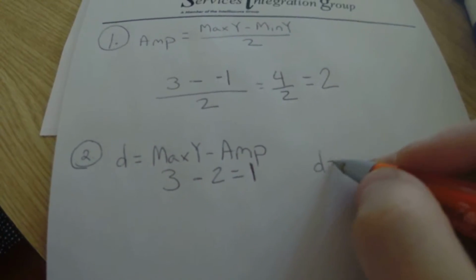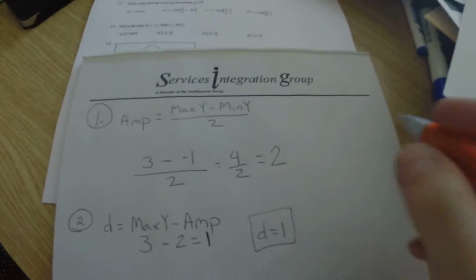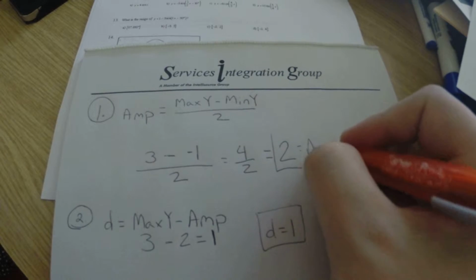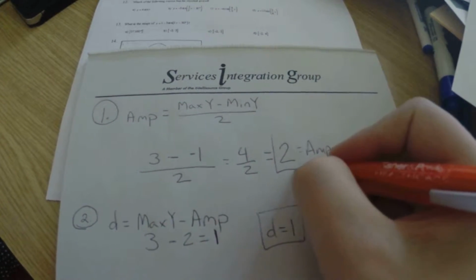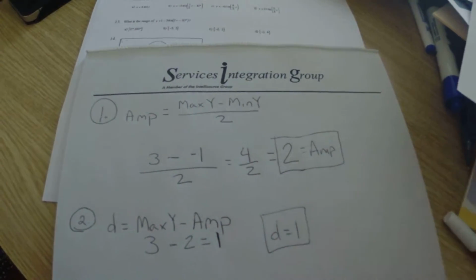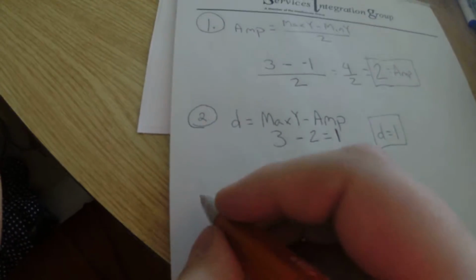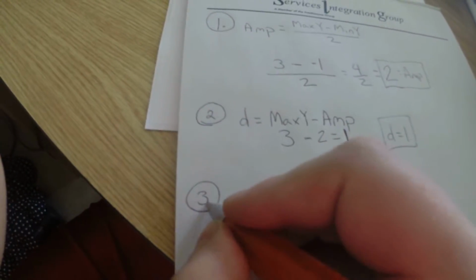So d equals 1. In case there's confusion, I'll go ahead and box this too. This is my amplitude. Alright, so now that I have this, I'm going to go on to part 3. In part 3, we're going to decide whether it's sine or cosine. So when you look at this function here, you decide whether it's sine or cosine.